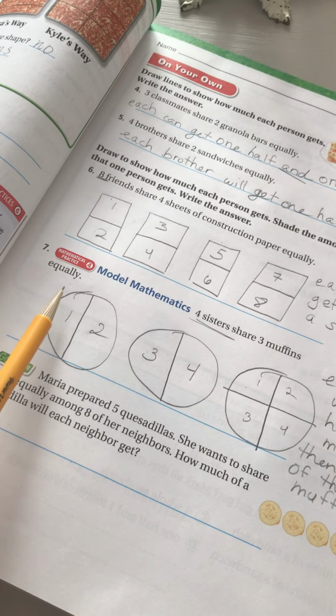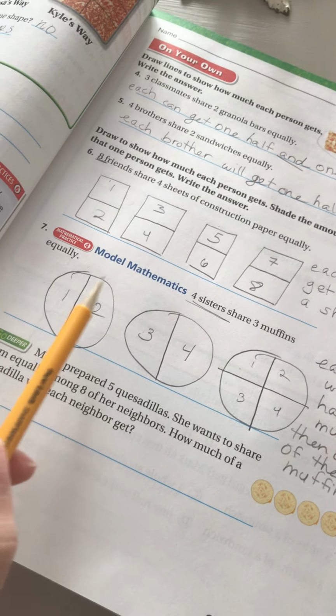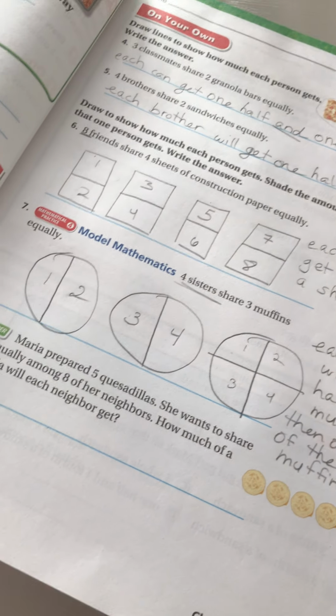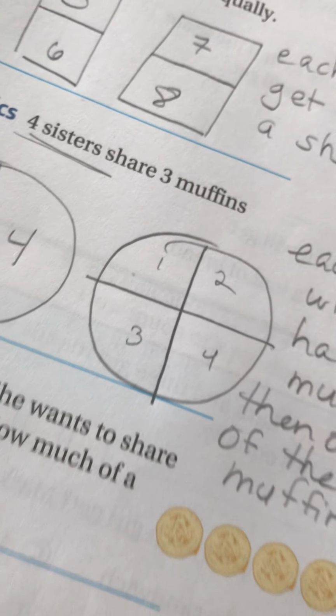All right, everyone? They're each gonna get one bigger piece, 1/2. And then you have this last leftover muffin that they can split into 4 pieces. So they'll each get 1/2 of a muffin and then 1/4 of this one.